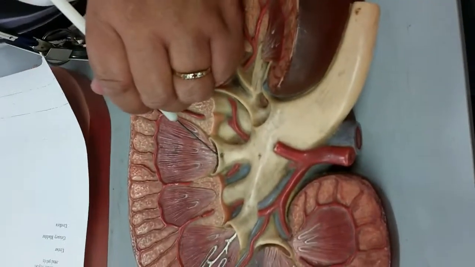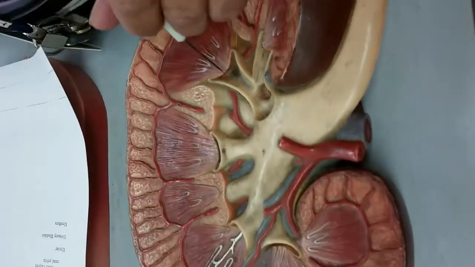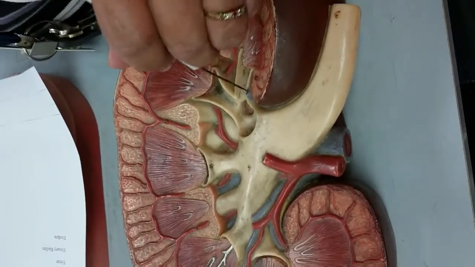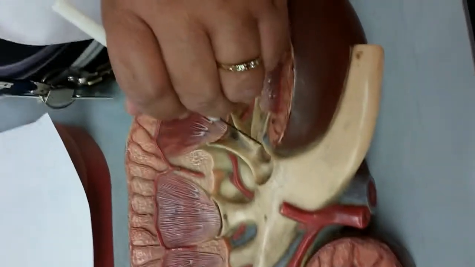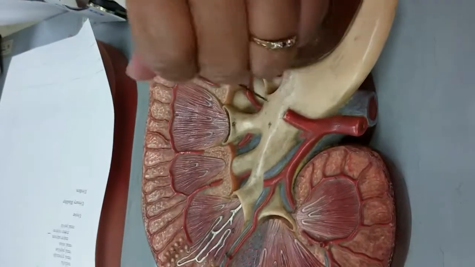So the minor ones, minor calyx, minor calyx, minor calyx, and the minor calyx opens up, these two are minor, opens up into a larger sinus that becomes the major calyx. And then right here would be the renal pelvis.